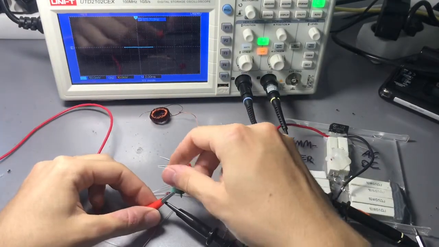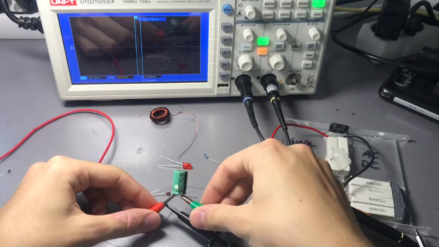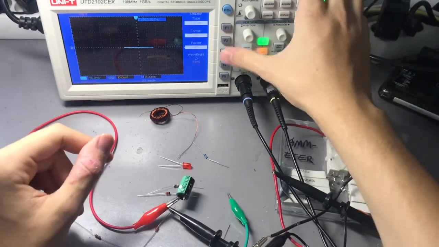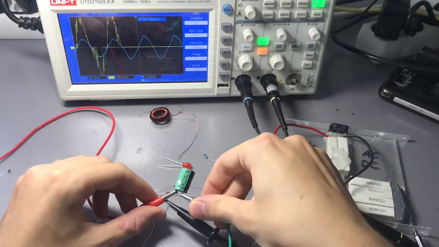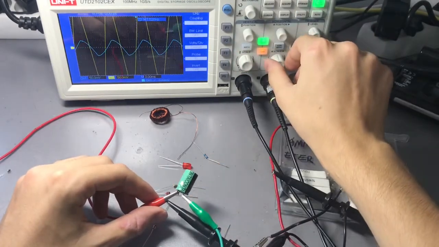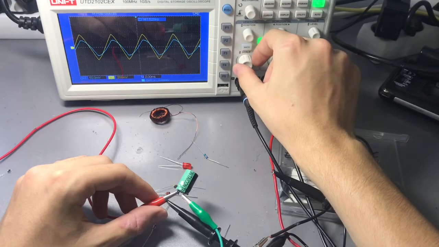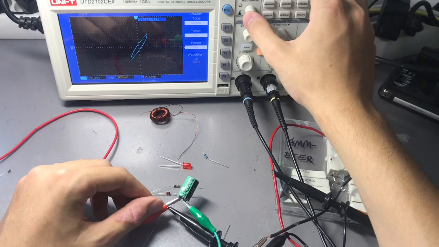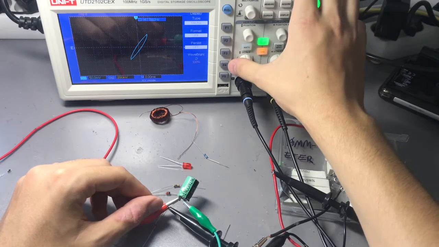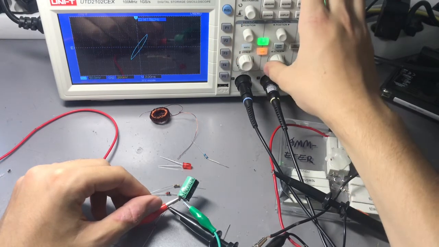So let's right now connect a capacitor, and right now with the capacitor we are at pretty low frequency, and I would say that it conducts pretty high current, 200 milliamps even, or even more, and this is what we are seeing.